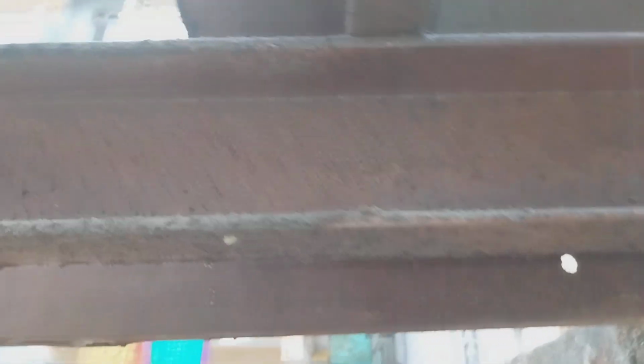See the dirt. See the dirt on the walls of the transformer. This is steel, rather mild steel tank, welded from top, bottom and all sides.